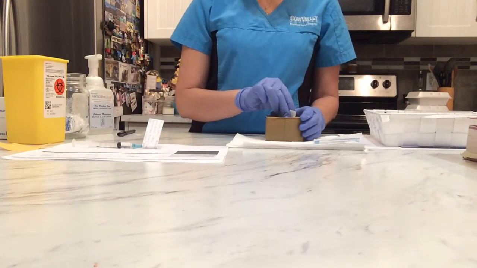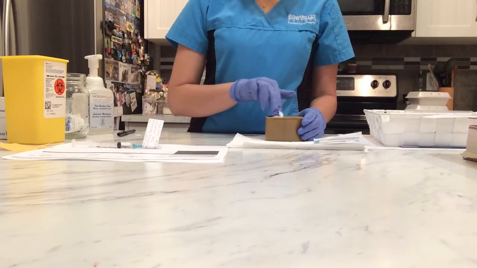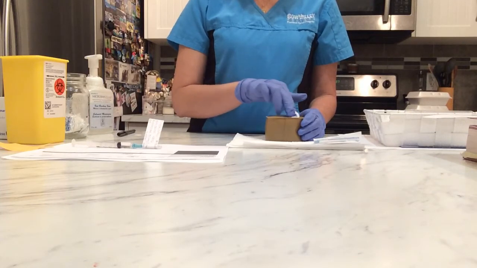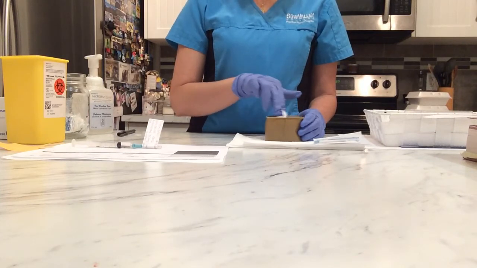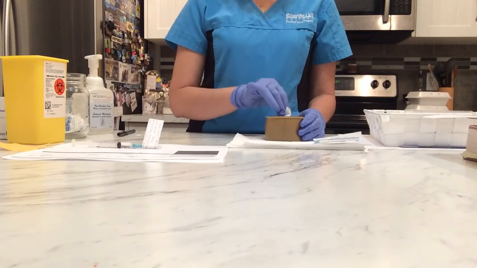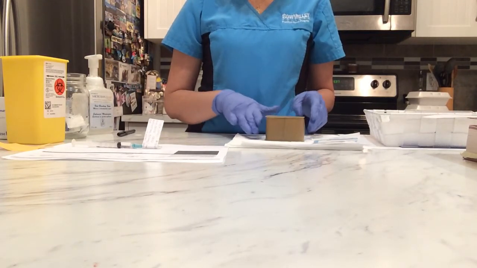So I'm going to start from the center, and I'm going to clean the site for 30 seconds. And I will let it dry.